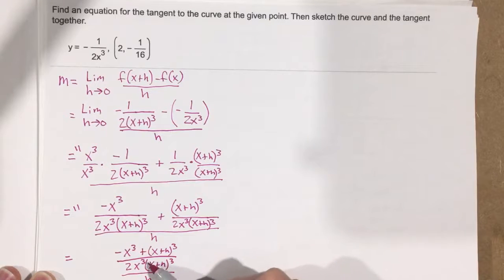Because we're dividing by two things, by 2x cubed times x plus h cubed, and by h, technically we can combine those denominators. The other way to think about it is you put this over 1, and then you flip and multiply because you have a fraction over a fraction.